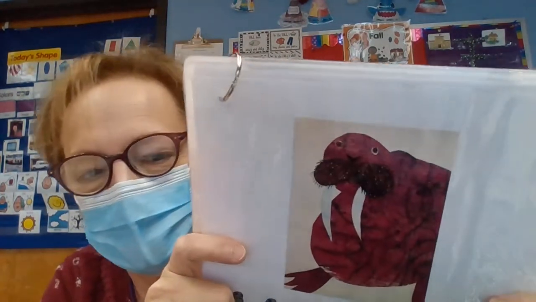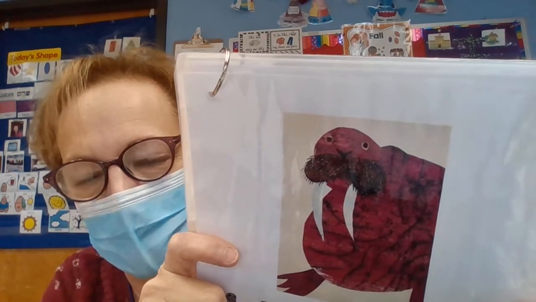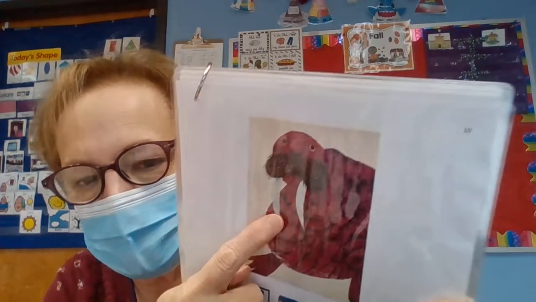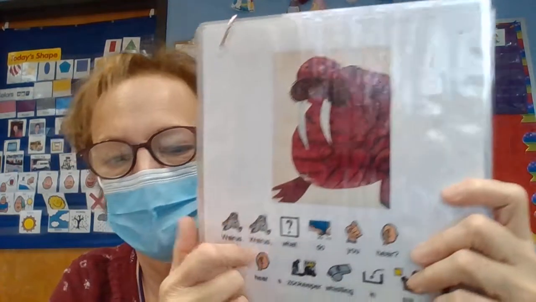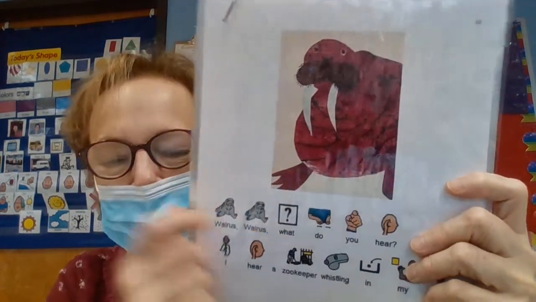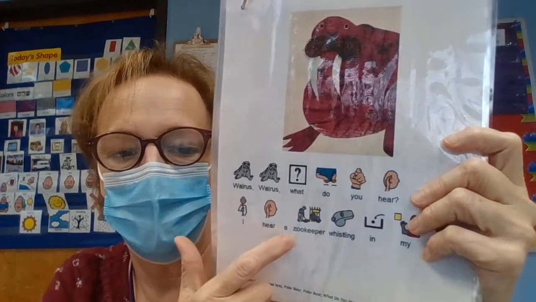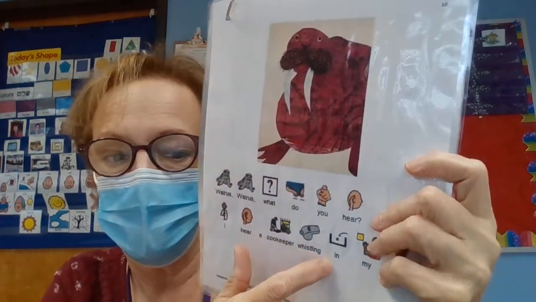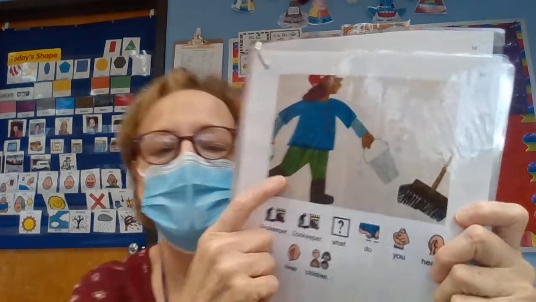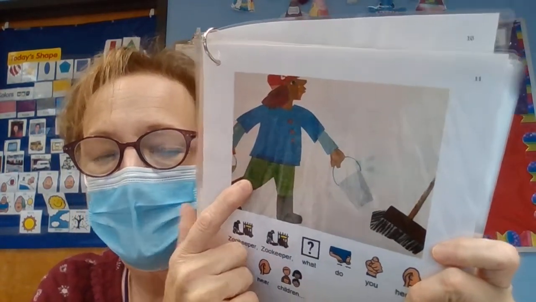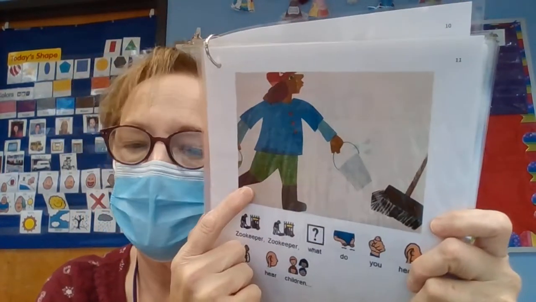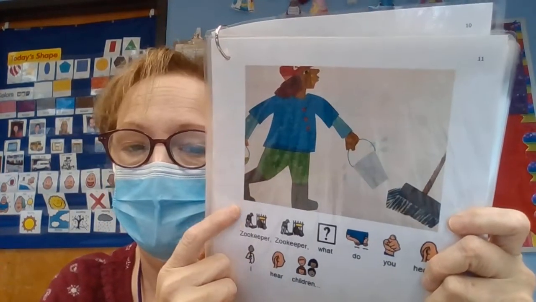There's your walrus. Well, their rendition of a walrus. It's got big tusks. Walrus. It's a tongue twister for me. What do you hear? I hear a zookeeper whistling in my ear. A zookeeper? What kind of animal is that? Oh, it's the person that works at the zoo. They help clean the cages, they help feed the animals, and do whatever is necessary.